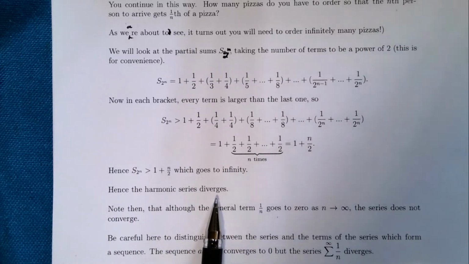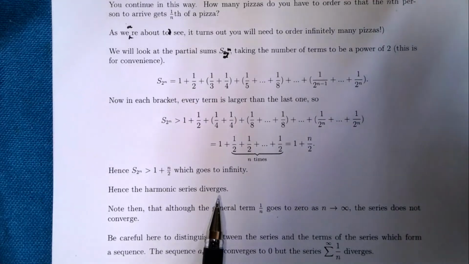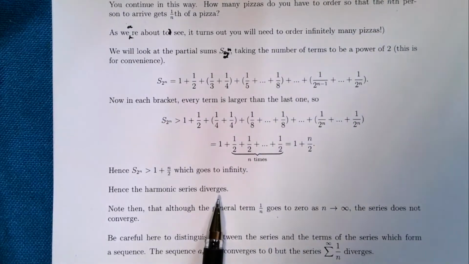Now, you don't need to be able to reproduce that proof, but it's just a nice example of how we can use inequalities to show this particular harmonic series diverges. The important fact is that this series diverges. That's what you should know.